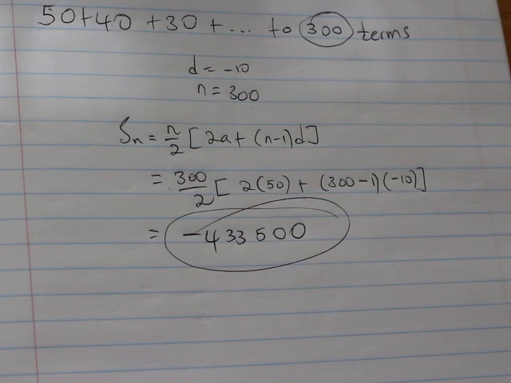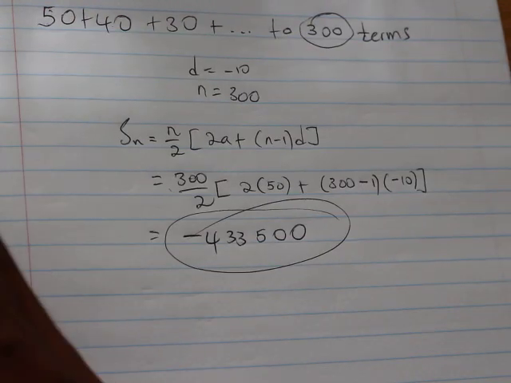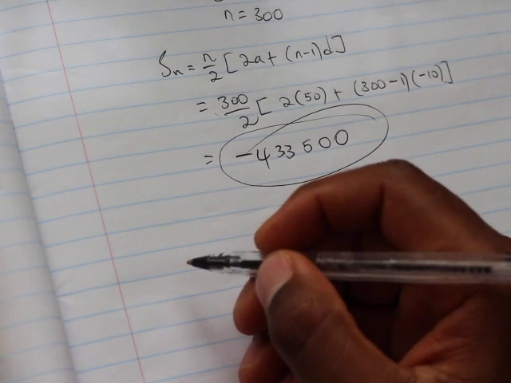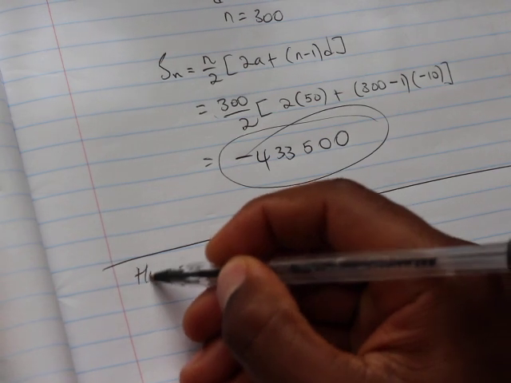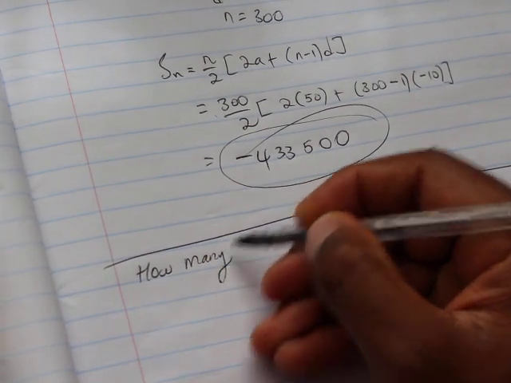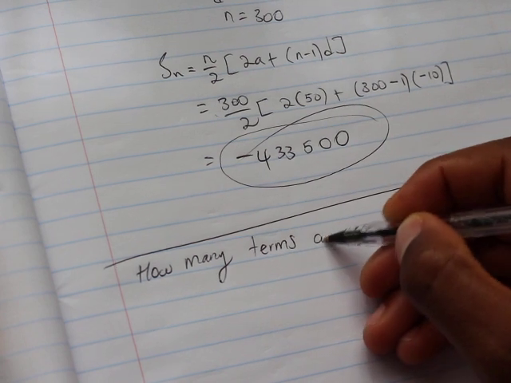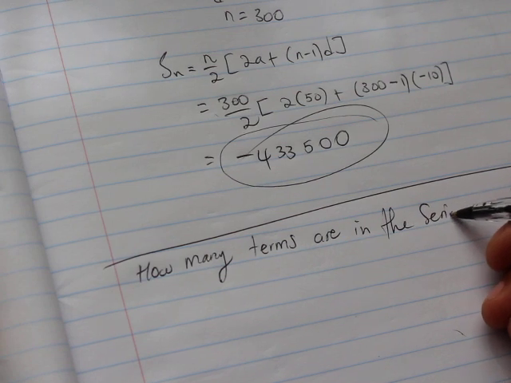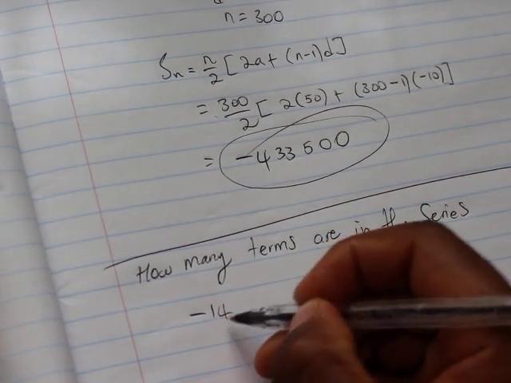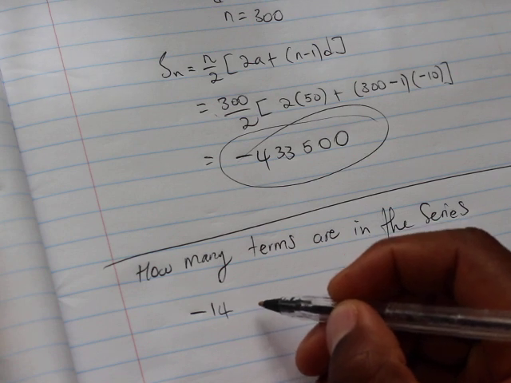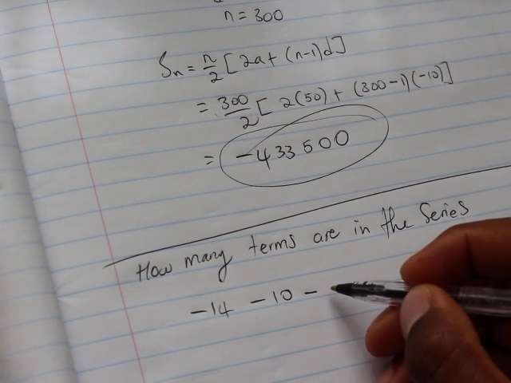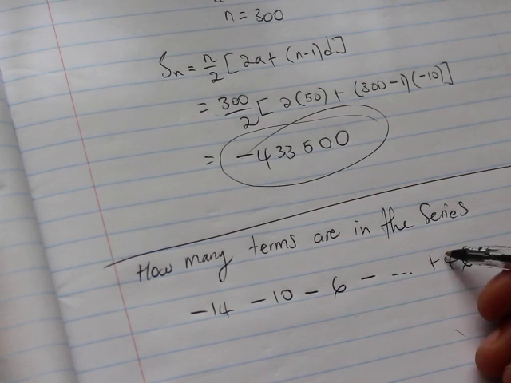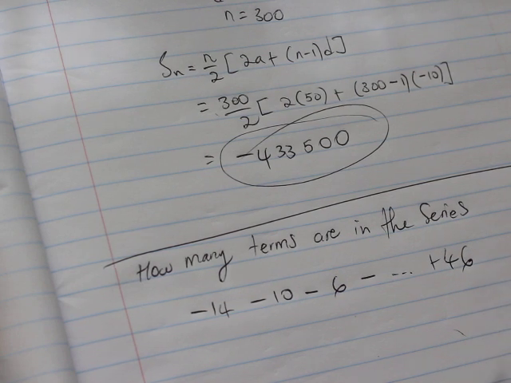Okay, so let's see if we can find a question that is a bit different. So the question is, how many terms are in the series? And the series is as follows: minus 14, minus 10, minus 6, and so on, and then plus 46. So 46 is actually the last term of the series.